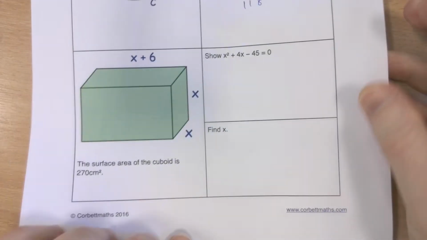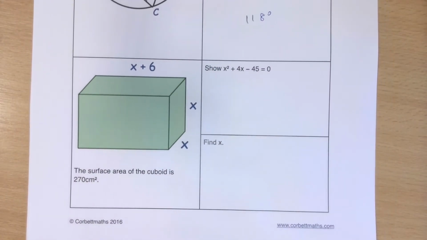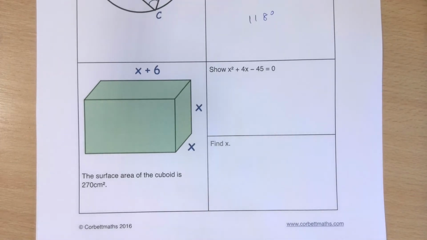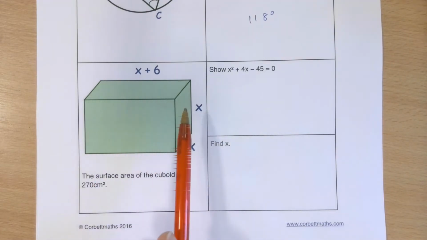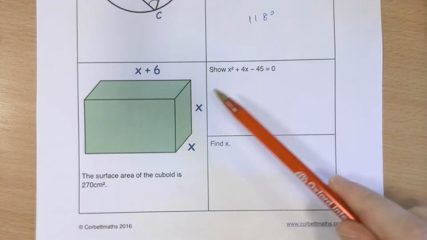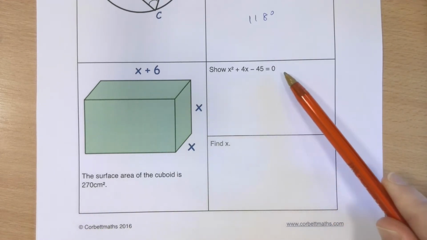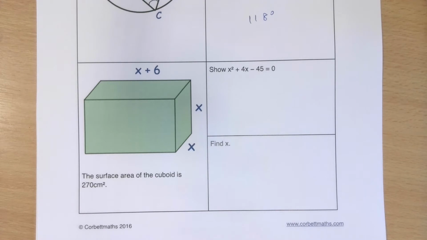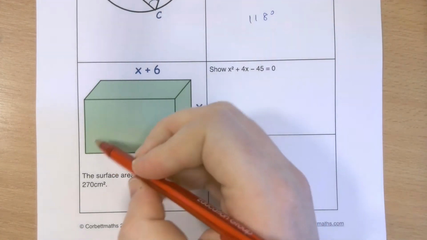We're racing through this. This isn't taking much time at all. The last little section is where one of my pupils had a bit of an issue. So look, the surface area of this cuboid is 270 centimeters squared. And from that information and from these dimensions we're given on this cuboid, we need to show that x squared plus 4x minus 45 equals 0. It seems a bit random to be asking for that given this information, but it is possible.